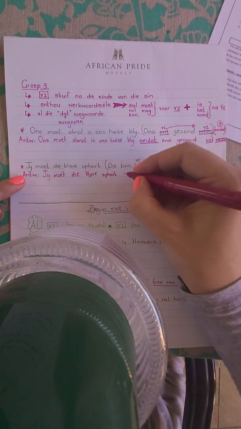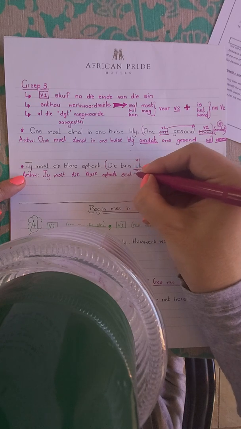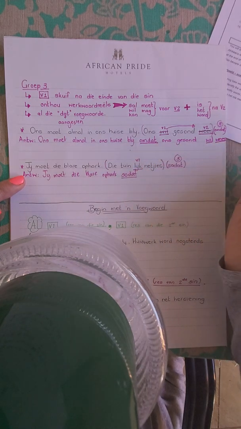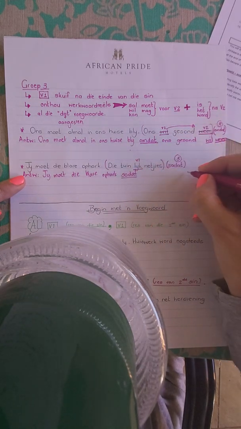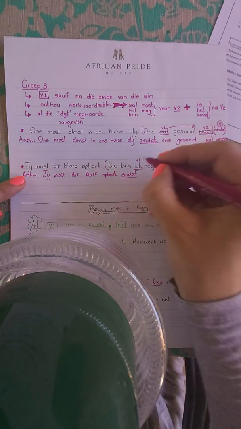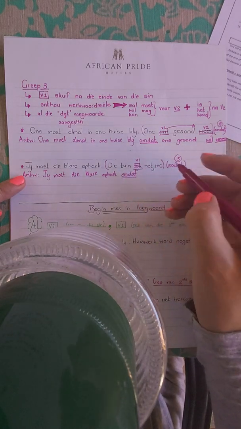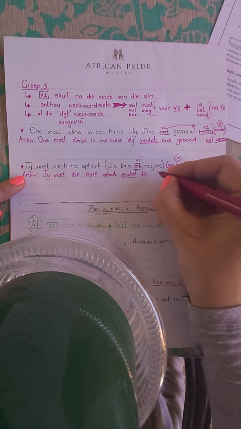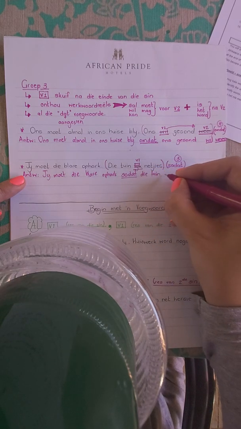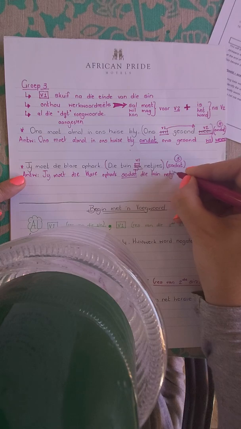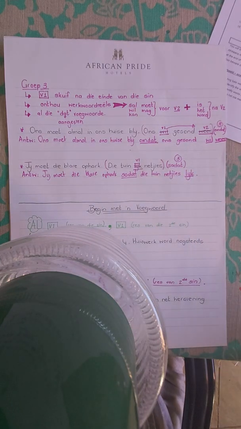And then my conjunction, sodat. So if I have my conjunction, I know that with group 3, my verb needs to go to the end. I can write my verb at the end of the sentence. Cross it out of my original sentence so that I know that I've used it. And then write what's left. Die tuin netjies. There we go.